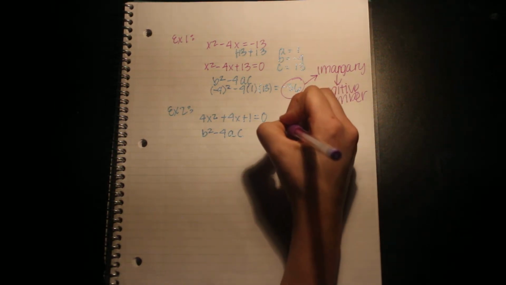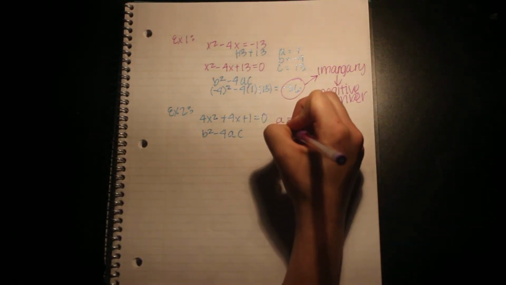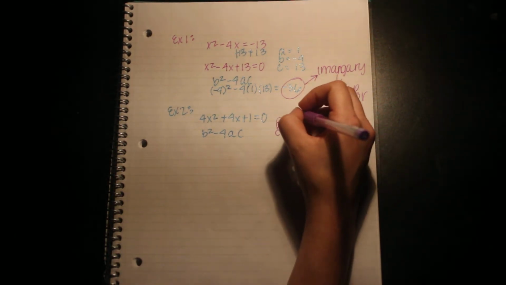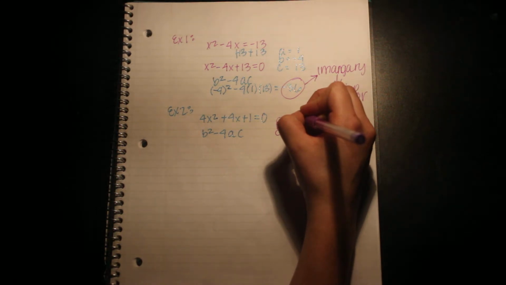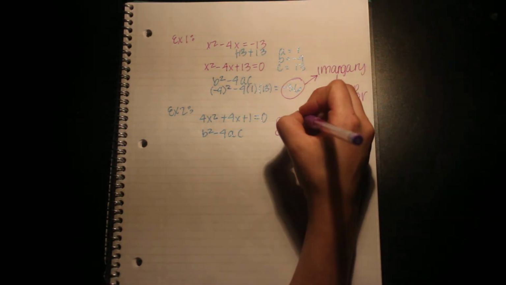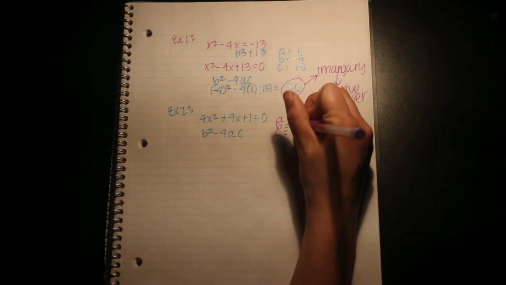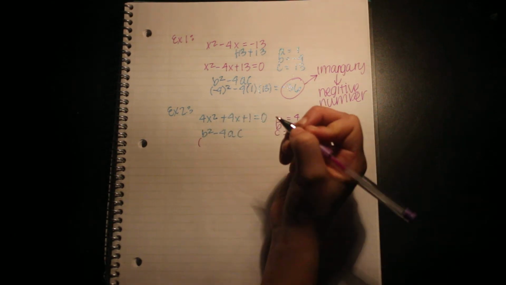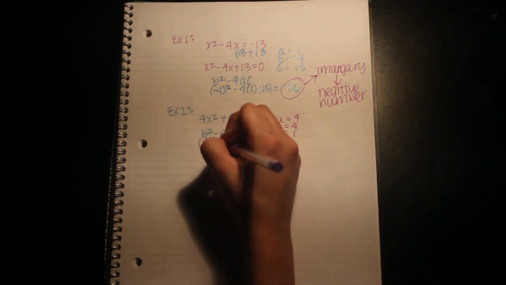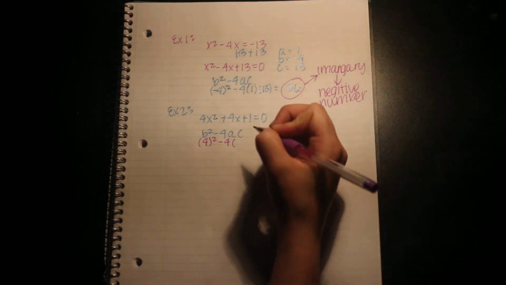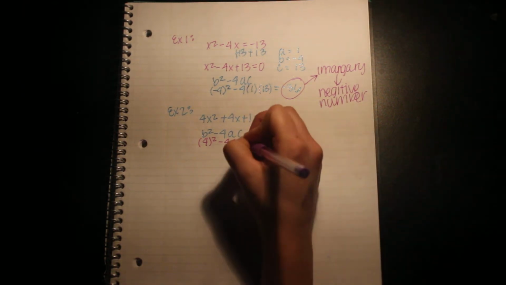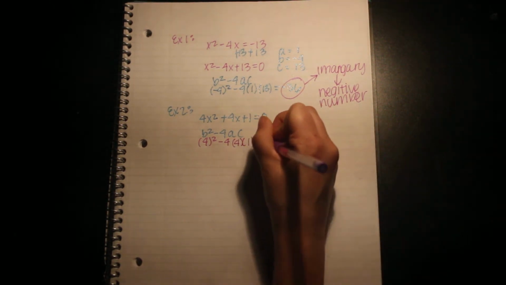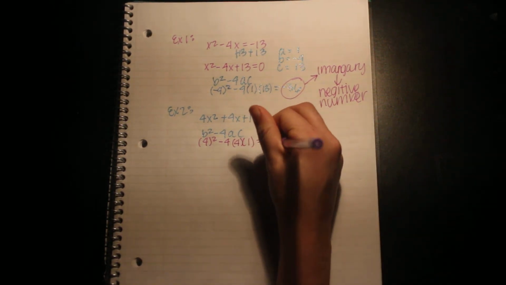Let's figure out what our a, b, and c are. Our a is 4, our b is 4, and our c is 1. So we have 4 squared minus 4, our a, which is 4, times our c, which is 1. If we put that in the calculator, we end up getting 0.